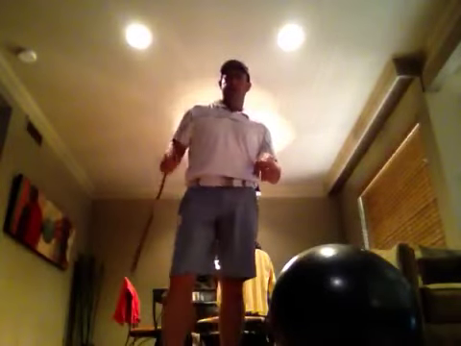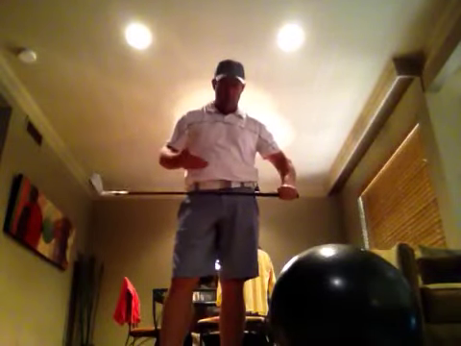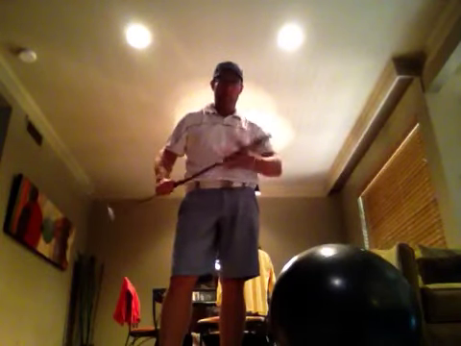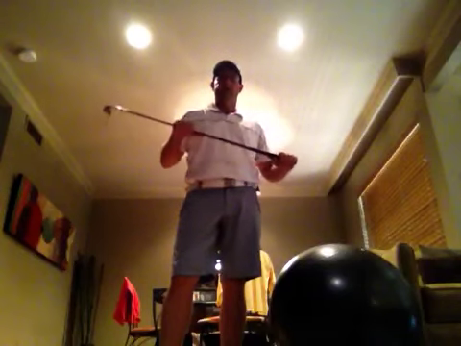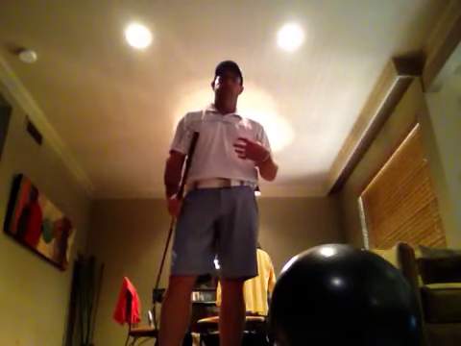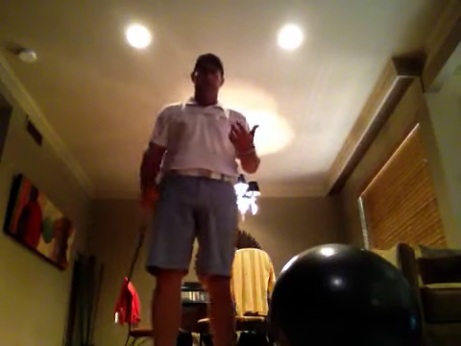Okay, so this lesson today is about understanding the lower lumbar part of the spine, and then you've got the thoracic part of the spine, and understanding the two differences and how it will affect your swing in a lot of different ways.